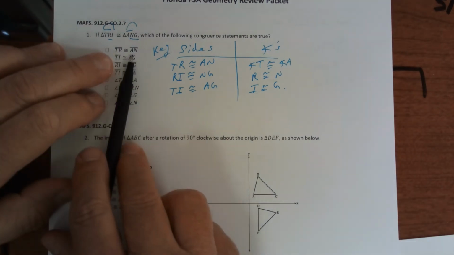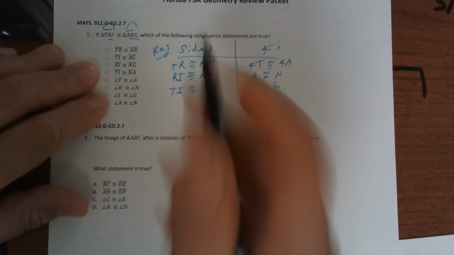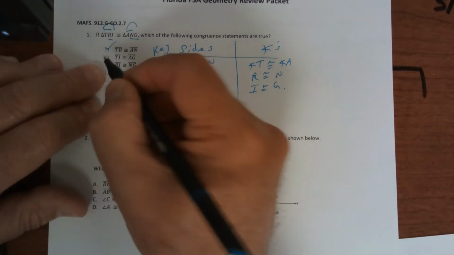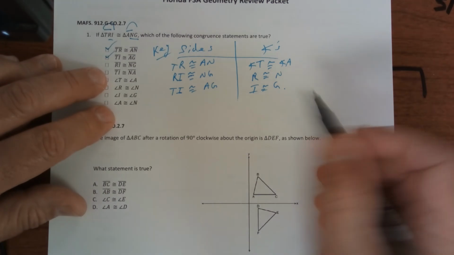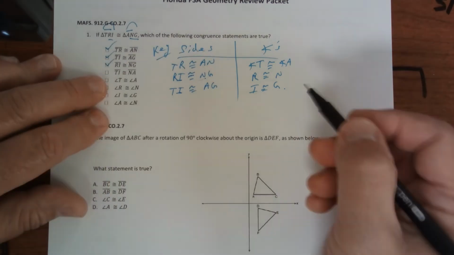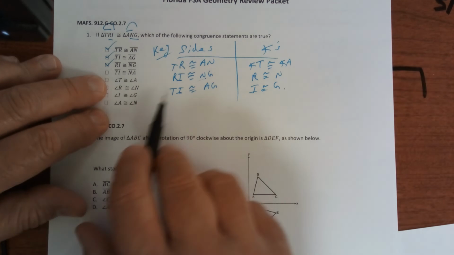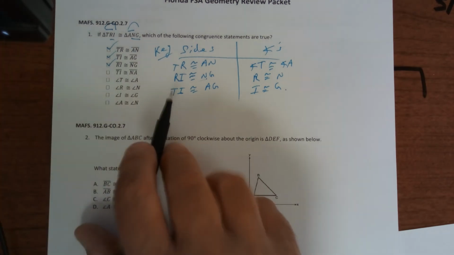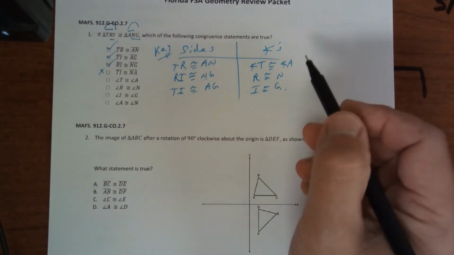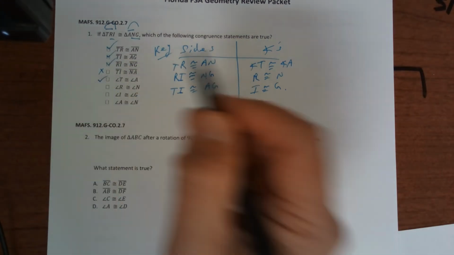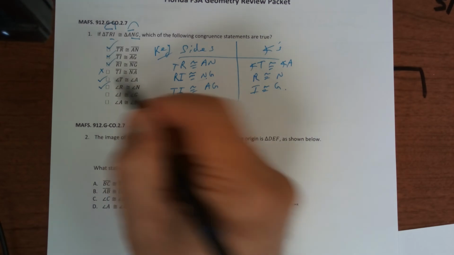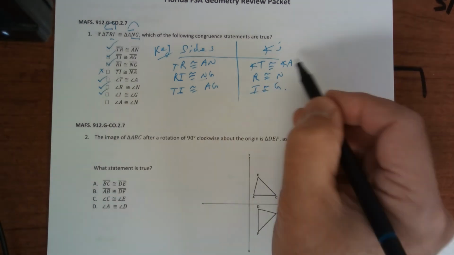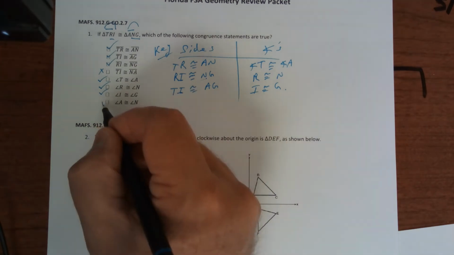TR and AN. So here's TR and AN, check. TI and AG. TI and AG is here, check. RI and NG is here, check. TI and NA would be a no. Okay, so we're going to skip that one. Angle T and angle A, yes. Angle R and angle N, yes. Angle I and angle G, yes. A and N, no. That would be a no, and there we go.